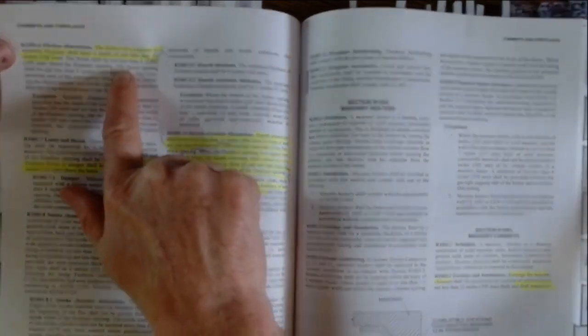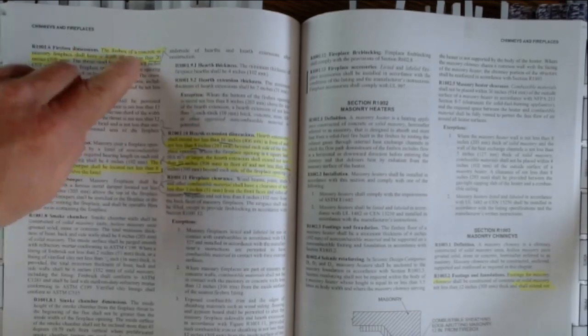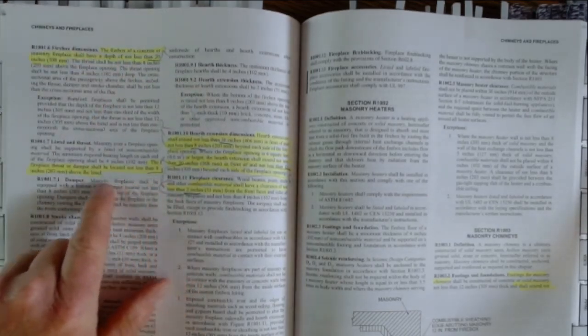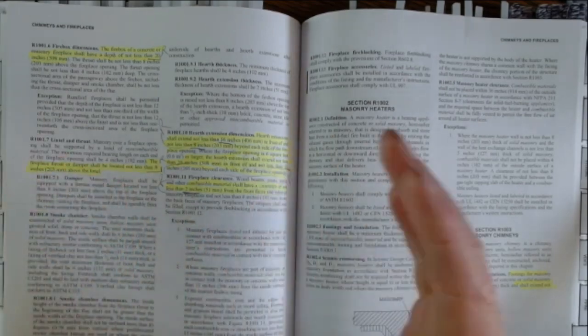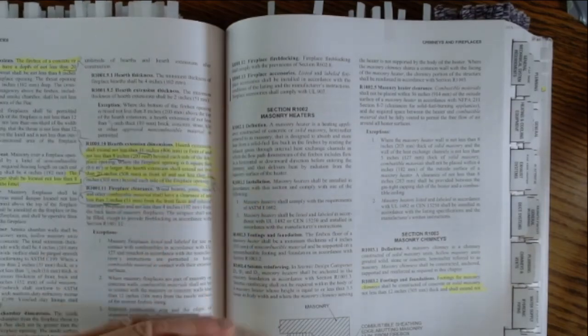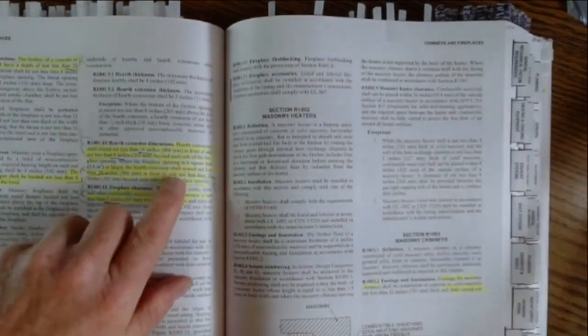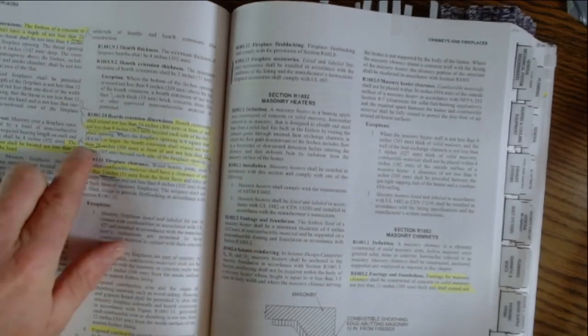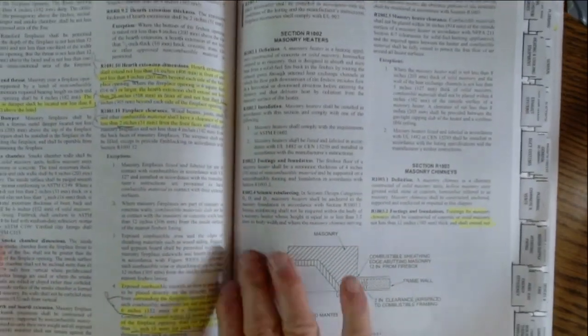Okay, minimum depth is not less than 20 inches for the fireplace. And you can't have a damper located less than 8 inches above your lintel. So the opening, the top of your opening. Hearth extension, minimum is 16 inches out, 8 inches wide. But if you have an opening greater than 6 square feet, it jumps to 20 inches and 12 inches. Just keep that in mind.